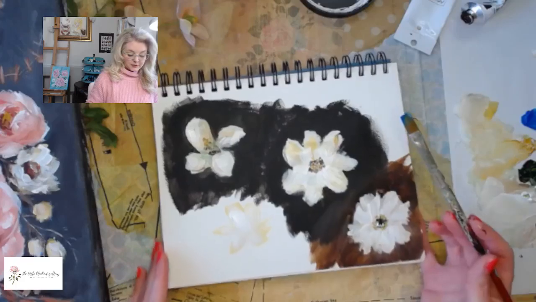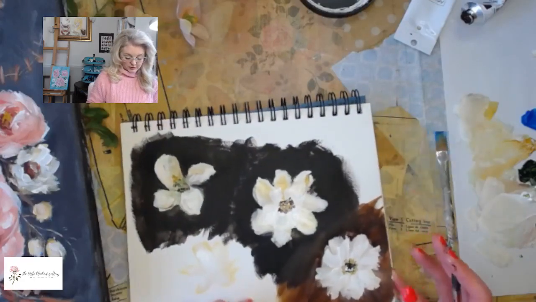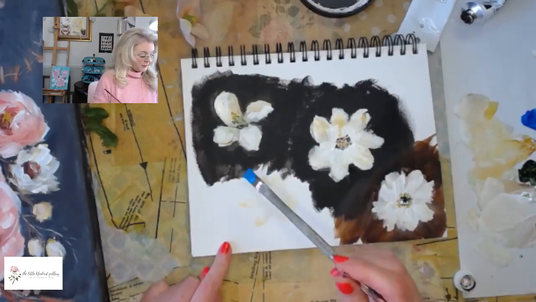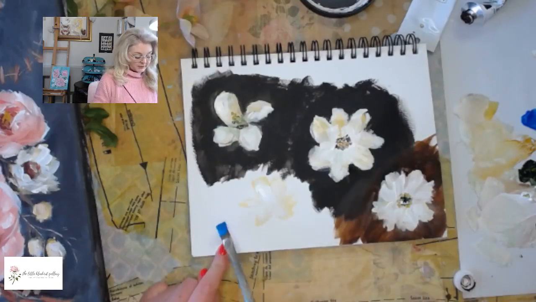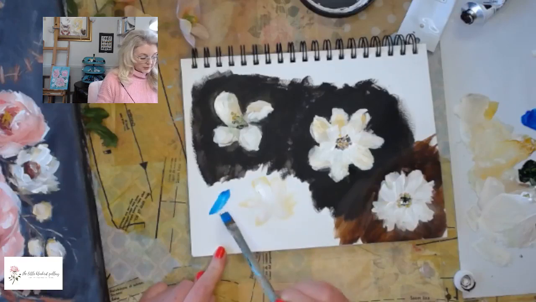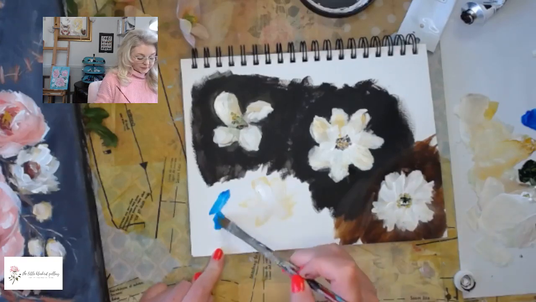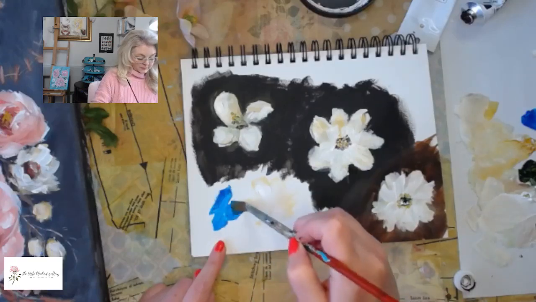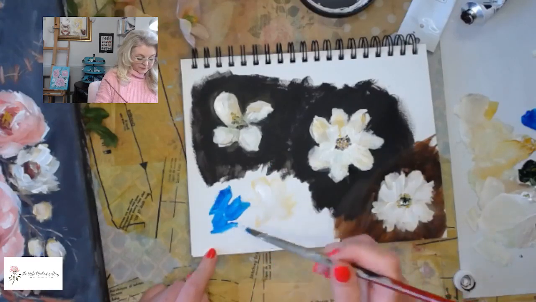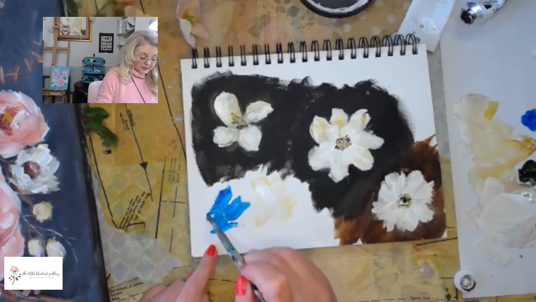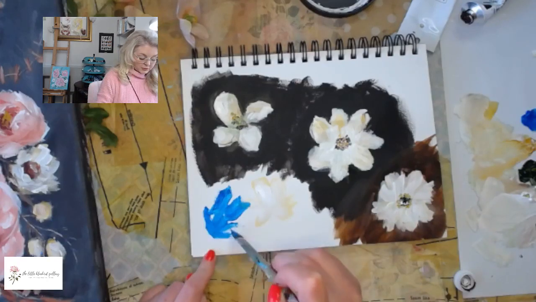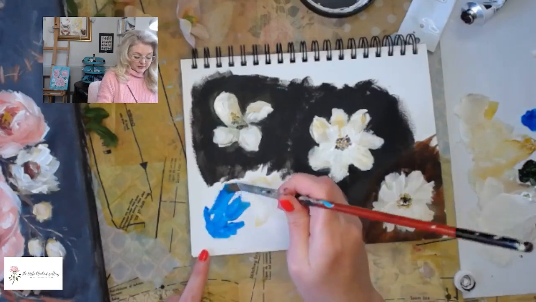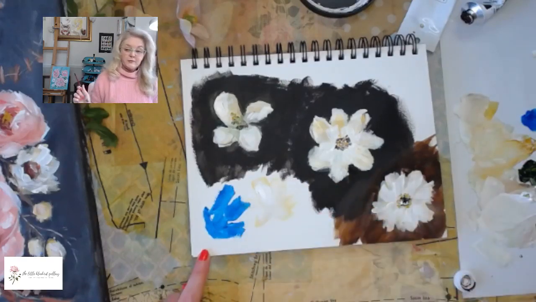Let's see, I'm gonna do this one. Actually, let's do it over here. But it's gonna be pointing that way. So we're gonna have the center, then petals coming out like this. And then on this side, these petals are much shorter. So it's almost like a straight line down, and these are going to come out like that.